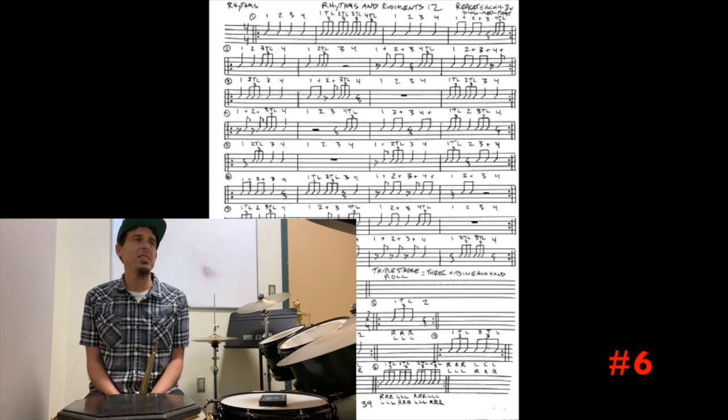Bar 3 is going to have an eighth note rest on the downbeat of 1. We'll hit the end of that beat. Eighth notes on beat 2. On beat 3, we'll have an eighth note rest on the downbeat. We'll hit the end of that beat. Quarter note on beat 4. On bar 4, we have a quarter note rest on beat 1, eighth notes on beat 2, and then a half note rest for beats 3 and 4.